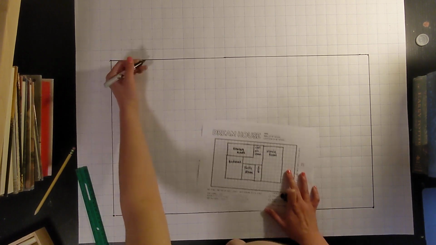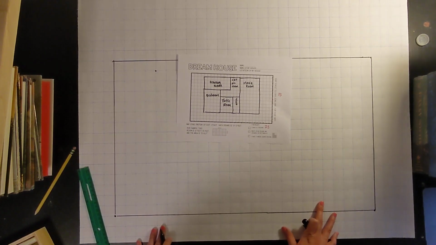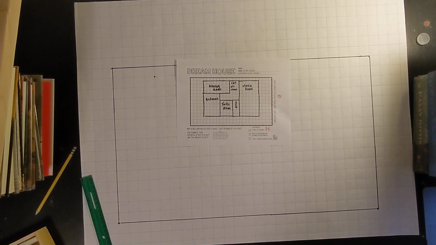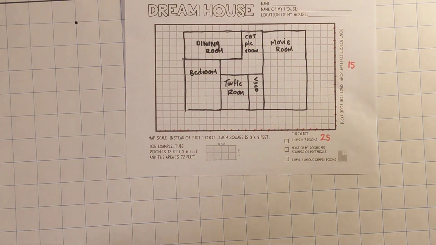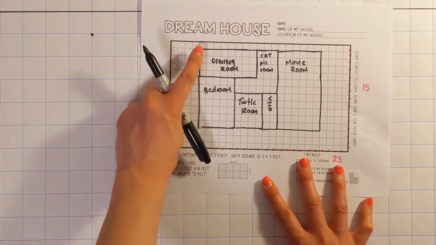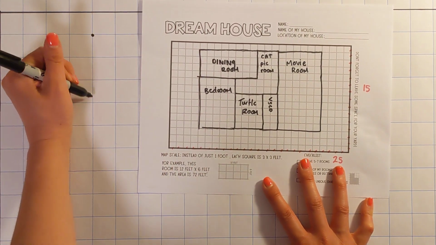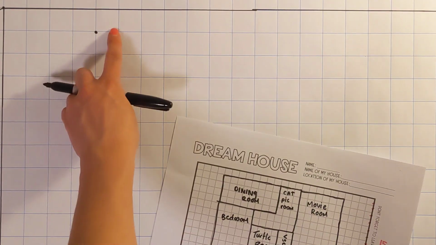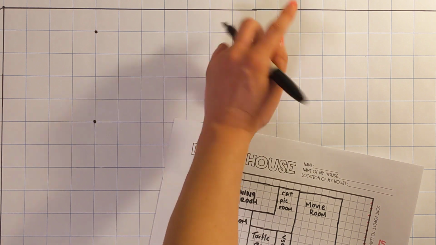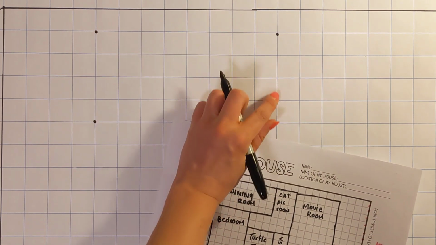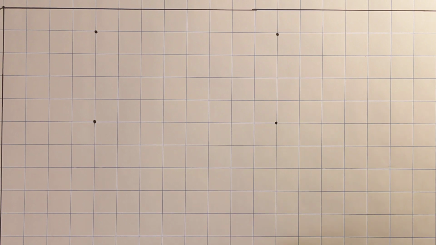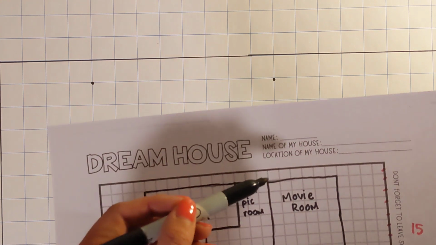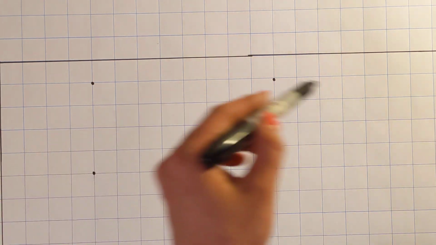1, 2, 3, 4, and then I'll put a dot. Now this goes down for 1, 2, 3, 4. And there's the first wall in my dining room. It goes over 8. 1, 2, 3, 4, 5, 6, 7, 8. 1, 2, 3, 4. And there's my dining room. And I want to check that it is consistent with the edge of my property. So the top of my property, there's one row of grass up there. And so I've left that.